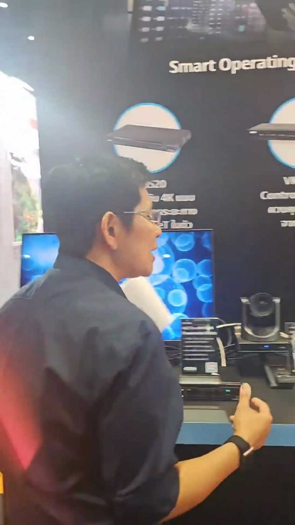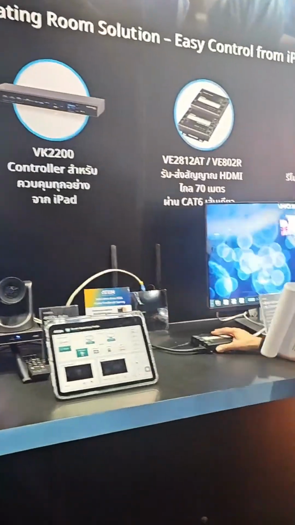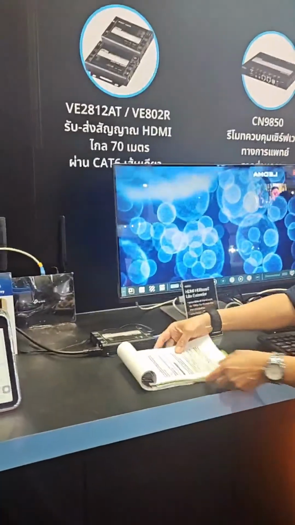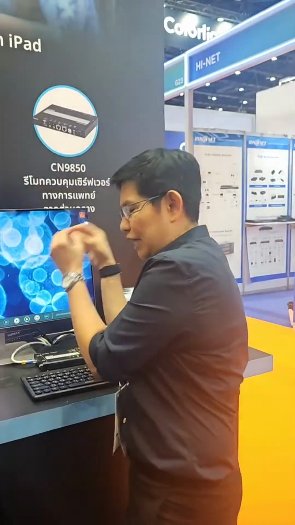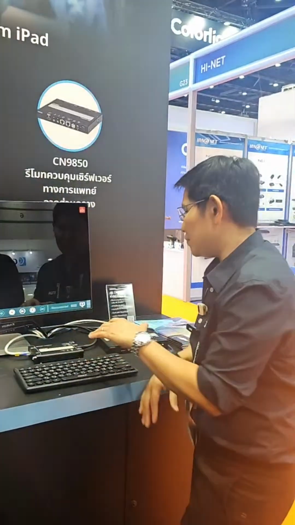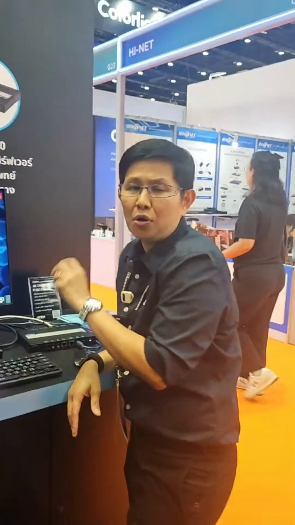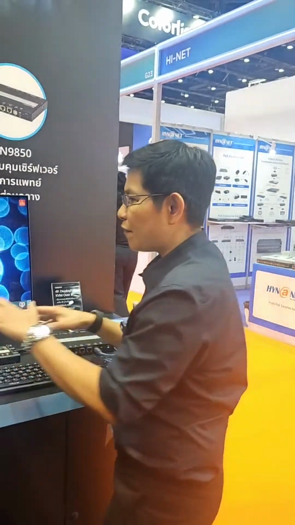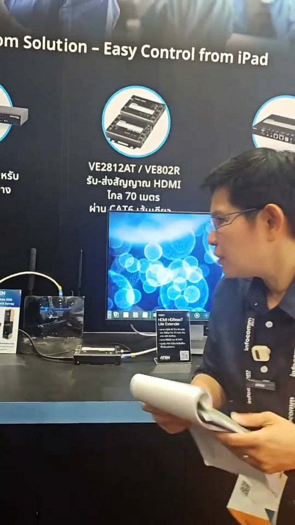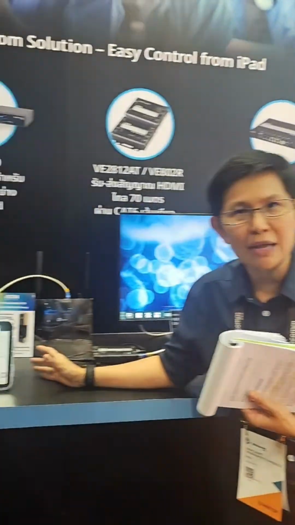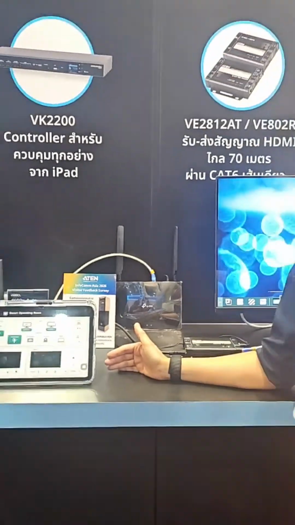And the second one is the HDBaseT extender, because normally the input device and the display are far from the switch. For the medical solution, we use HDBaseT because we need an uncompressed signal. And in the booth we use the VE820 model to connect to the camera and the monitor. And of course, because we use an iPad to control, that means we have the ATEN control system. In the booth, we use the VK12000.